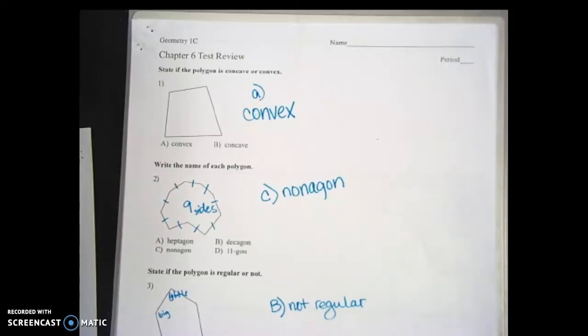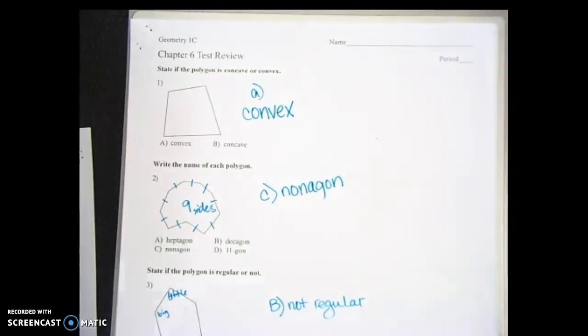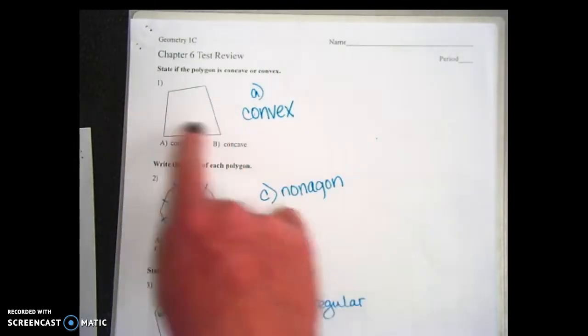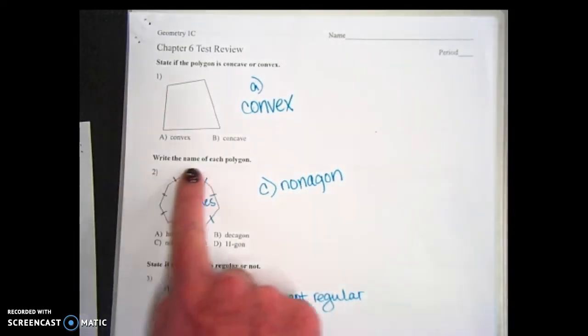So this is the Chapter 6 test review answer key. Number 1 says state if the polygon is concave or convex. This one does not go inside, so it's convex. Number 2 says write the name of each polygon.